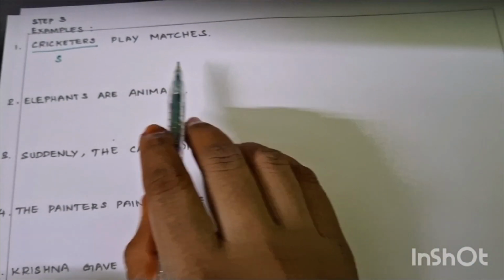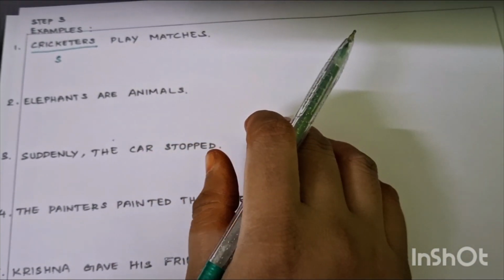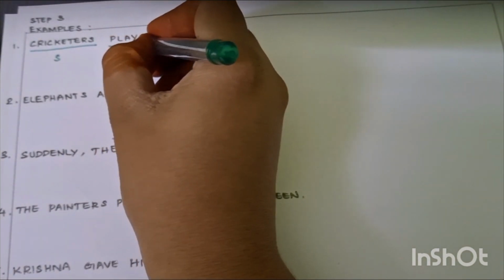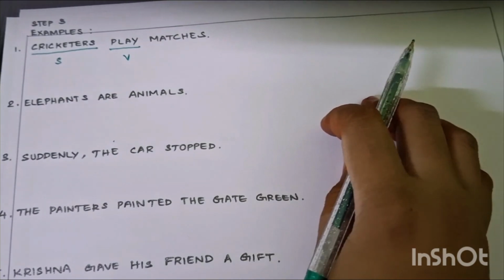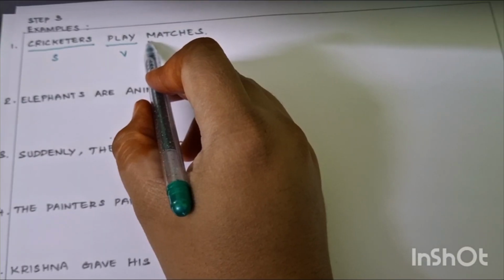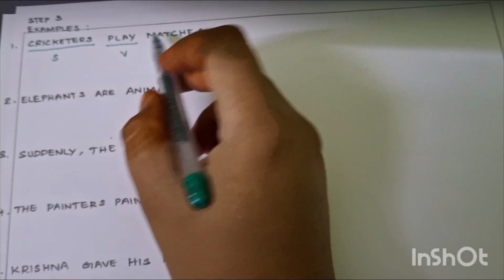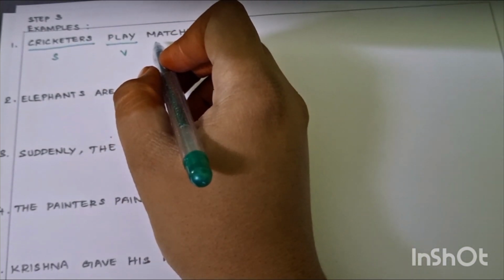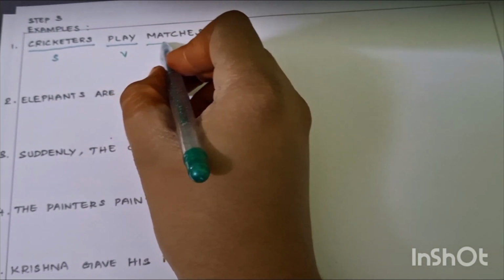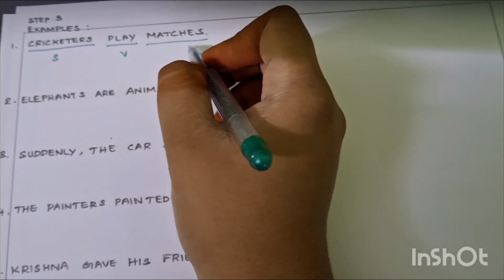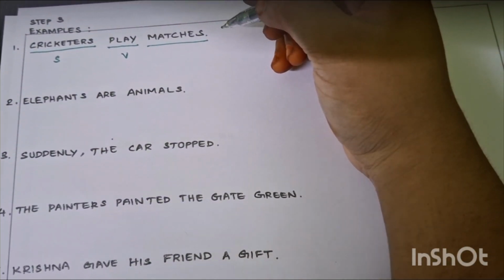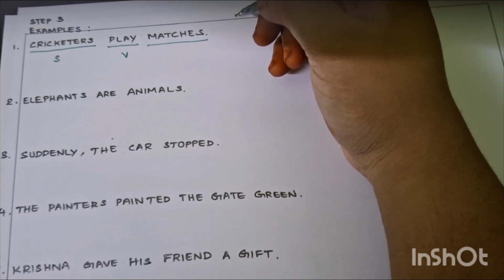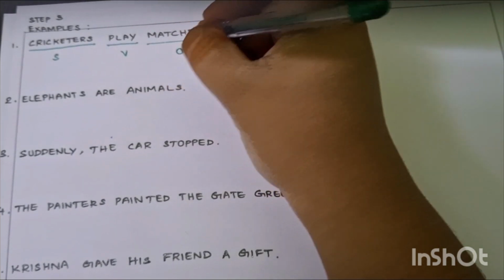And then play. Play means an action we do regularly, right? So play comes under verb. Object always comes at the end of the sentence, but not in every sentence; maximum it comes at the end. Here matches answers the question what, right? Because it doesn't mention any living things. Match is not a living thing, it is a non-living thing. So matches come under object.